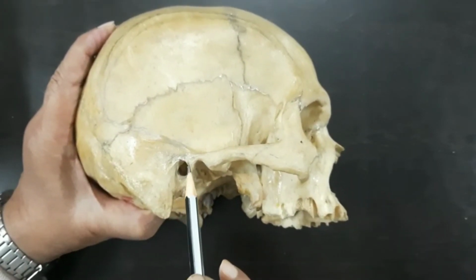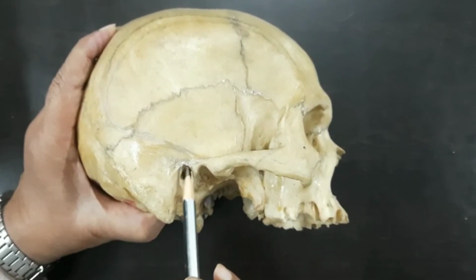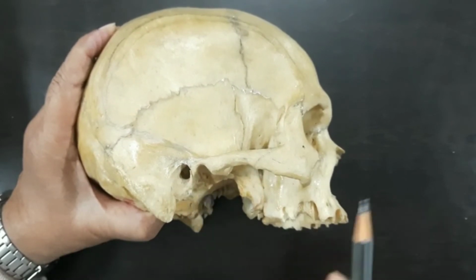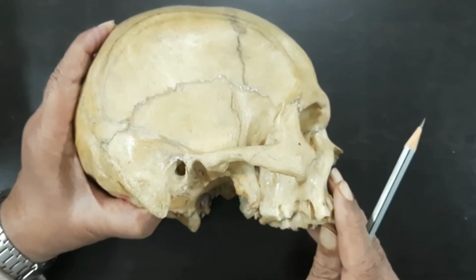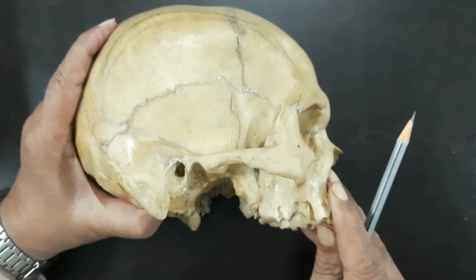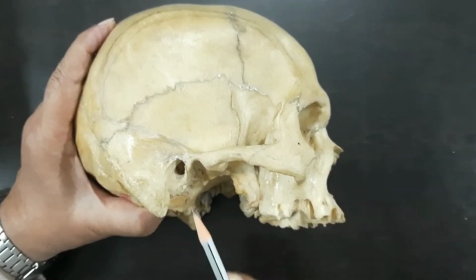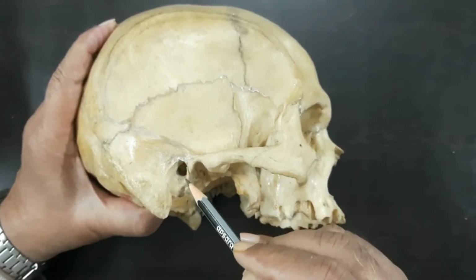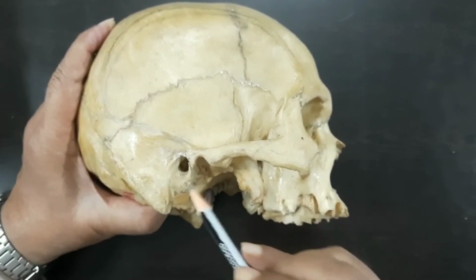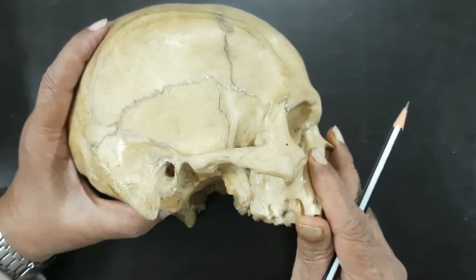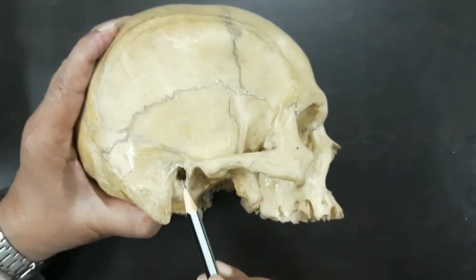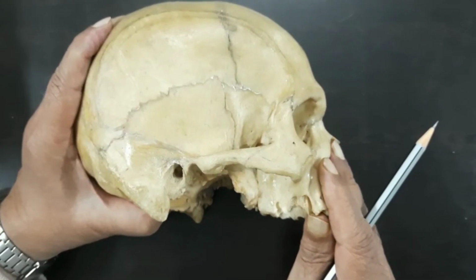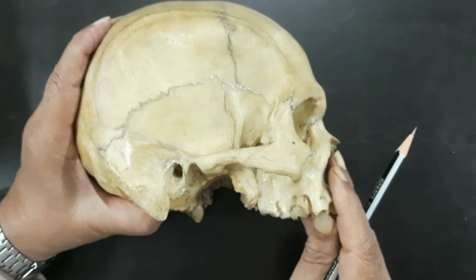The superior border and part of the posterior border are formed by the squamous temporal bone, while the anterior border, the floor and part of the posterior border are formed by the tympanic plate. So this is how two bones, squamous temporal and the tympanic plate, form the boundary of the external acoustic meatus.